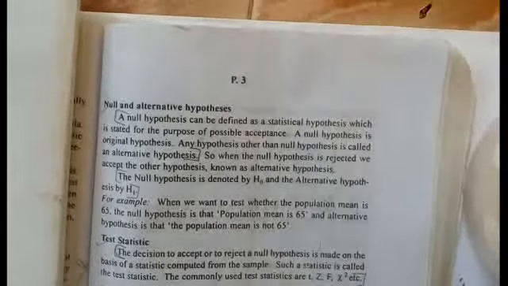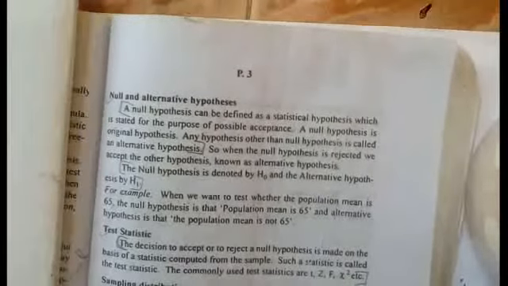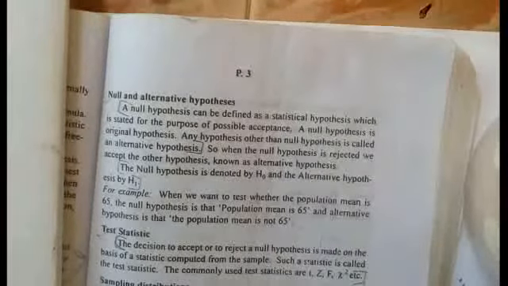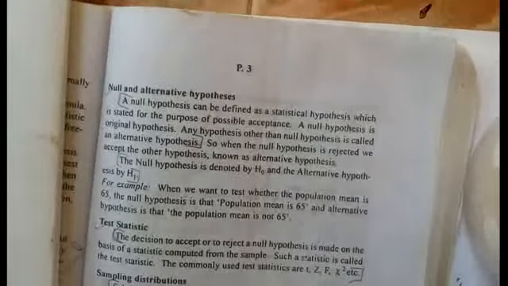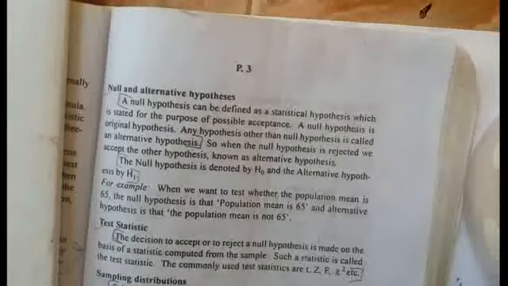Null hypothesis and alternative hypothesis. These are the two statistical terms used for testing of hypothesis. A null hypothesis is defined as a statistical hypothesis which is stated for the purpose of acceptance.